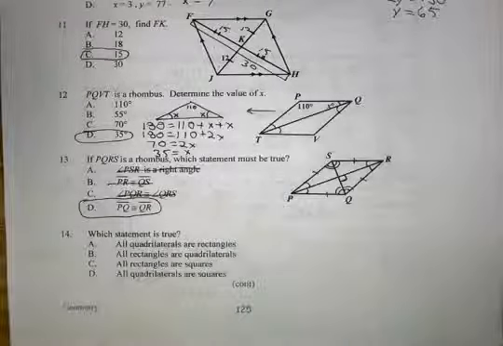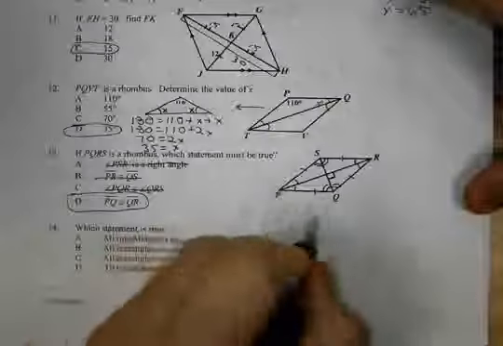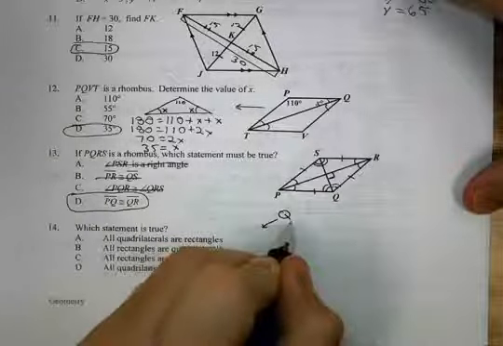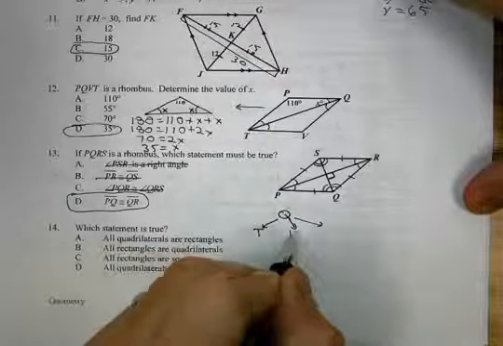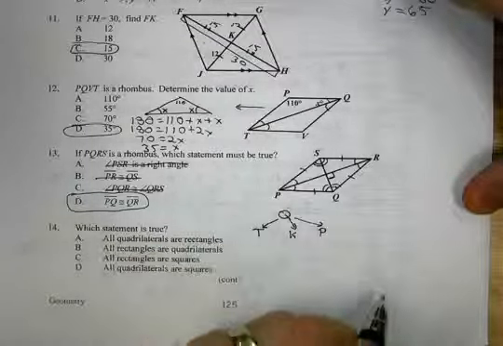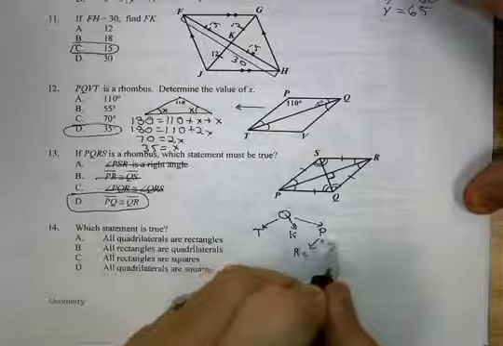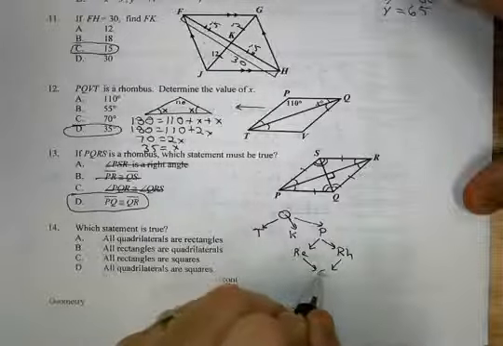On 14, we're trying to find which statement is true. Now, we can kind of draw out a diagram we've talked about in class for this. We start with a quadrilateral, and from a quadrilateral, we have a trapezoid, a kite, and a parallelogram. From a parallelogram, we have a rectangle and a rhombus, and then those two combine to make a square.